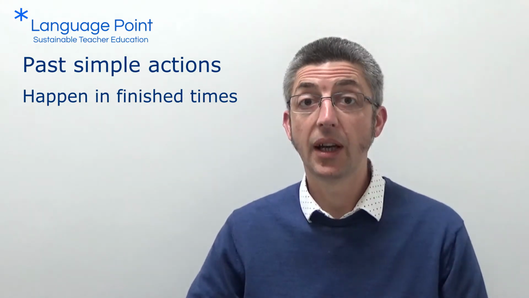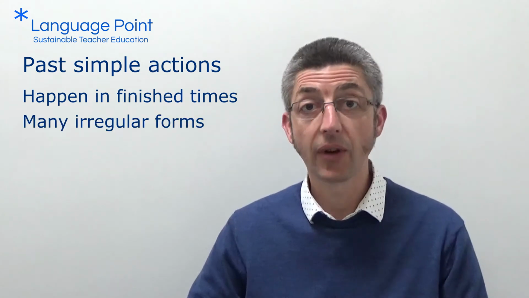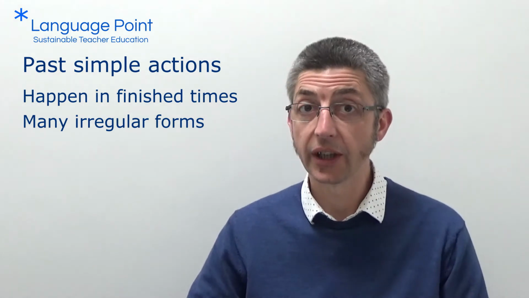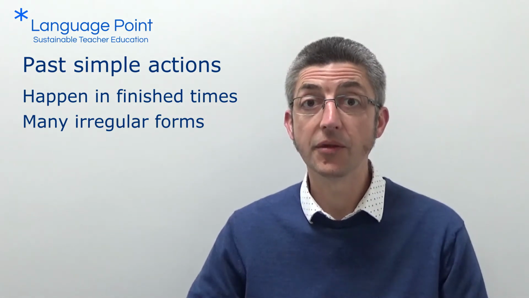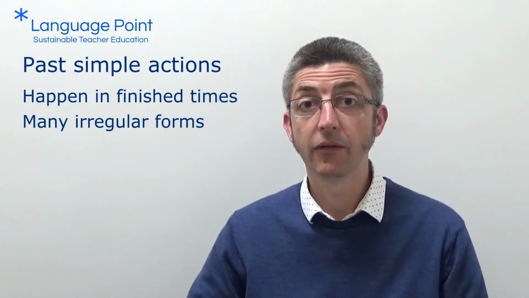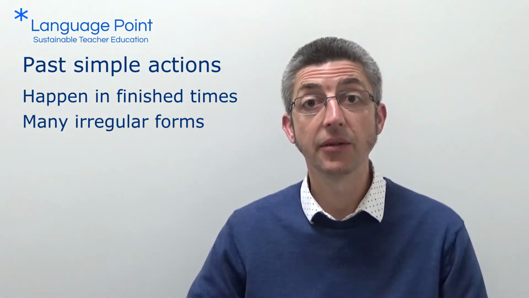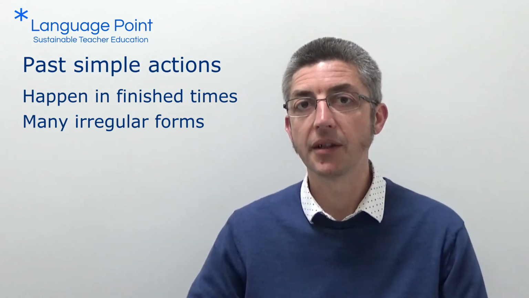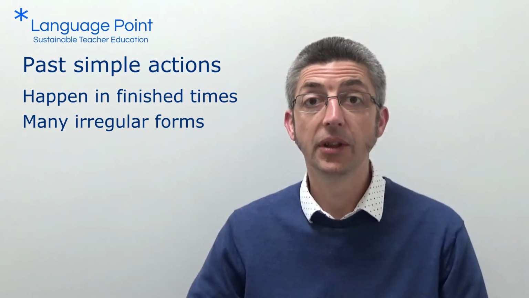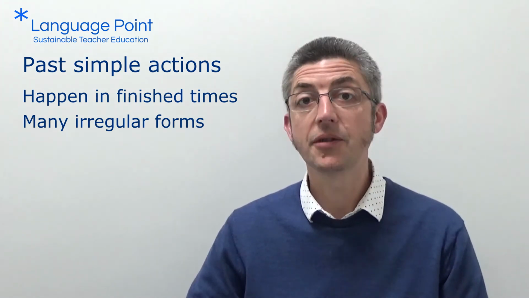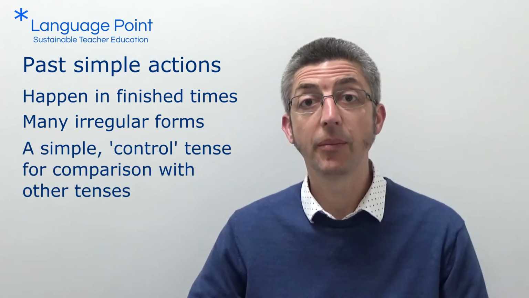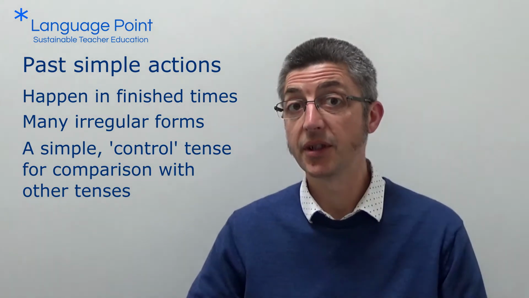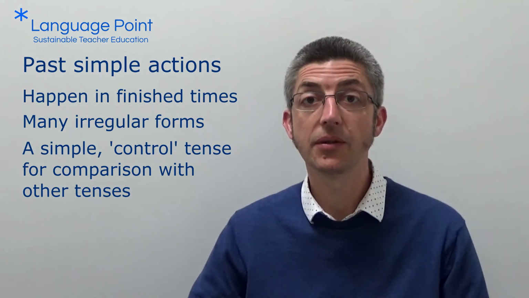However, the past simple has quite a tricky morphology because of the range of irregular verbs which exist in English. The concept behind the past simple gets a little trickier when we start comparing it to other verb forms which we use to talk about past events. For example, the present perfect, the past continuous, and the past perfect tenses all communicate slightly different views of past events. This is where the past simple becomes quite a useful teaching tool, as we can use it as a control tense to compare with other past forms and think about the slight differences in meaning which communicate the differences in the way that we view the actions or events we're talking about.